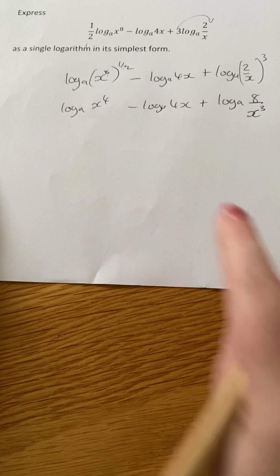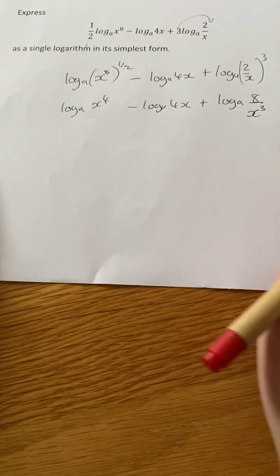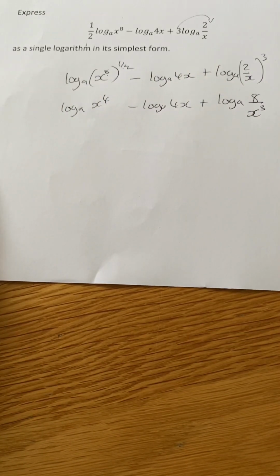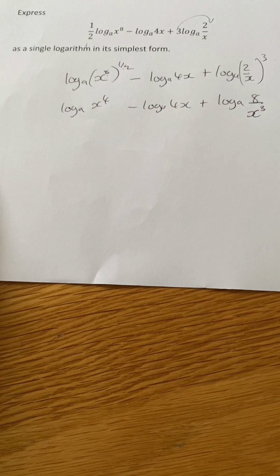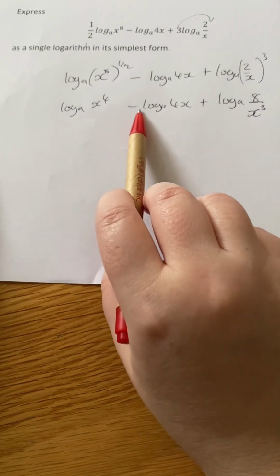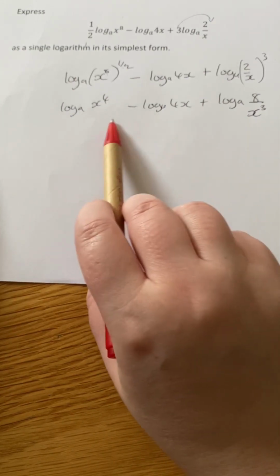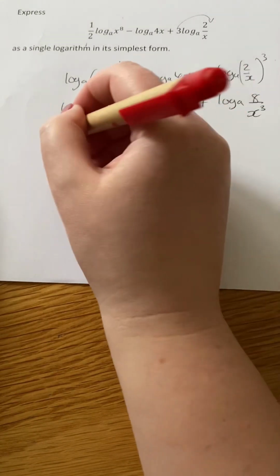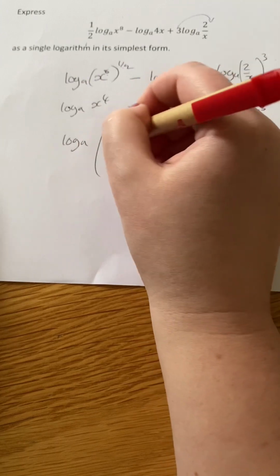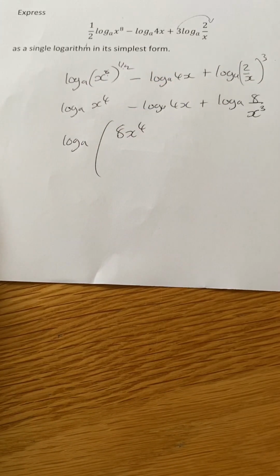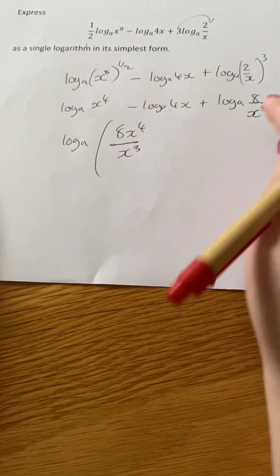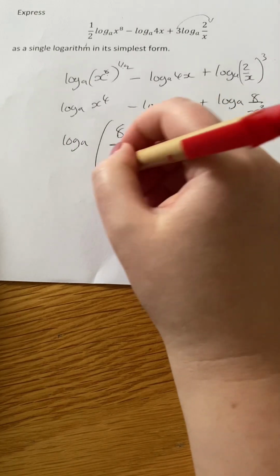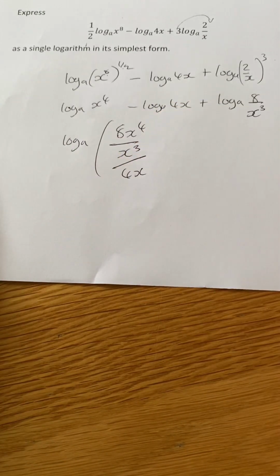Now we can combine what's here into one single logarithm, which I know will be a bit of a complicated looking one, but we can combine the two together. When we've got something that's take away, what we can do is combine them to be division, can't we? We can put those together. So we'll get log a of 8x to the power of 4 divided by this x cubed, and then we're dividing it by 4x, okay? So that's all becoming one expression.